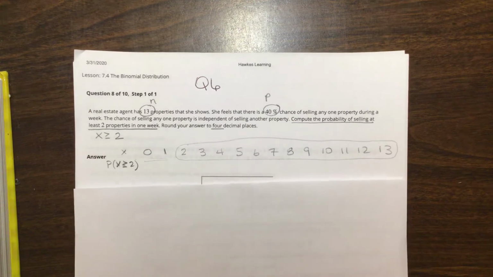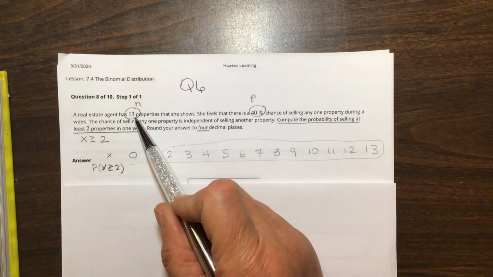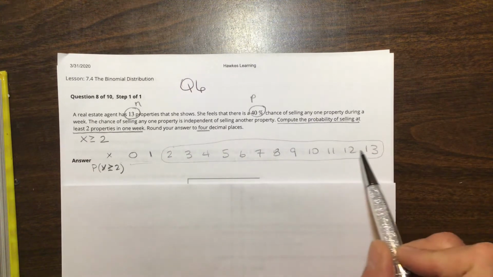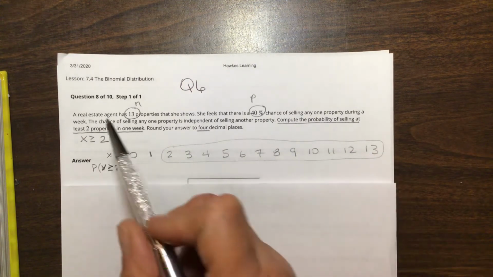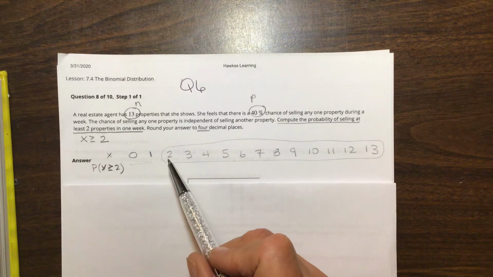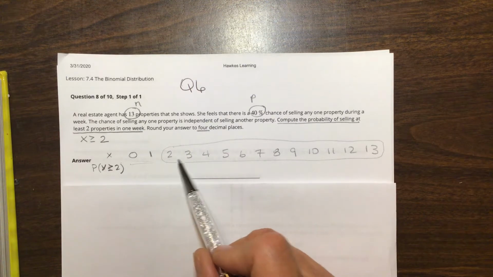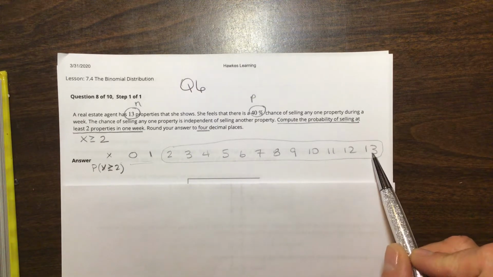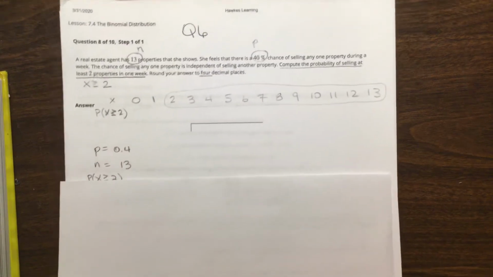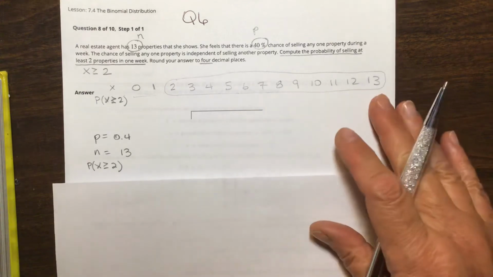Now, on this problem, n is equal to 13. So again, these are representing our x values, 0 through 13. And when we're dealing with x being greater than or equal to 2, that means we're thinking about 2, which is equal to 2, and all the numbers in our trial that are greater than 2, which is a lot. So we don't really want to have to do x equals 2 and x equals 3 and x equals 4 all the way up to 13.